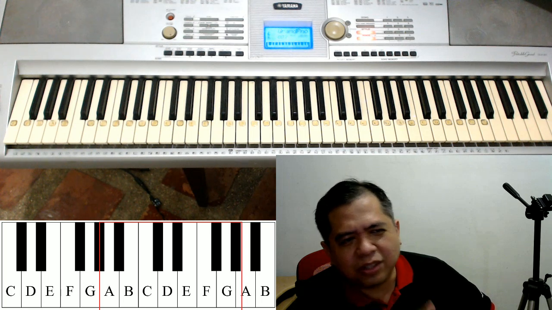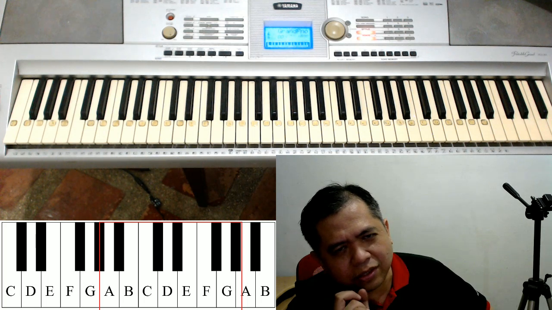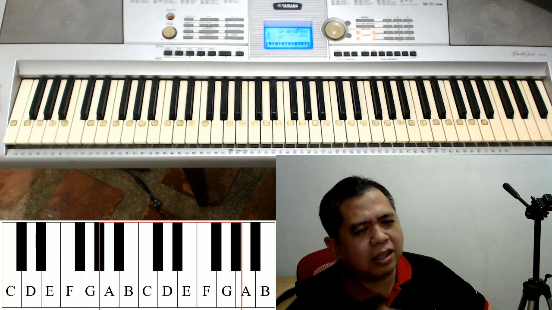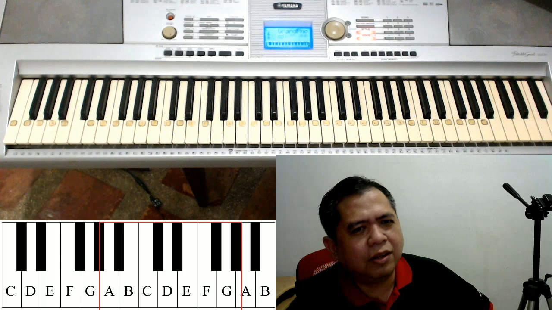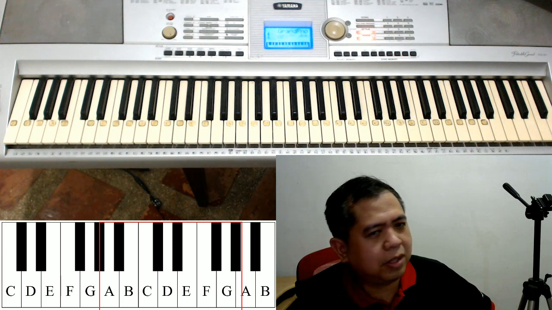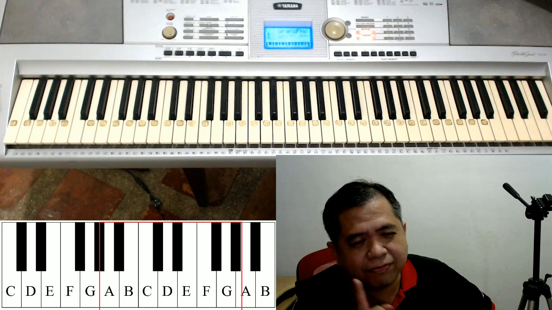When the second voice sings, she knows exactly what note to sing to blend with the first note, the melody. So knowing how to construct chords is very, very important.